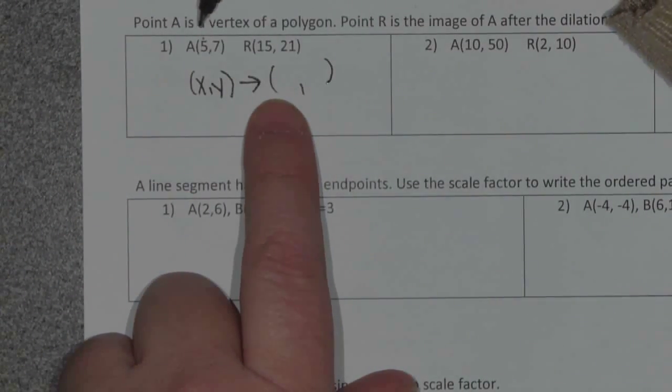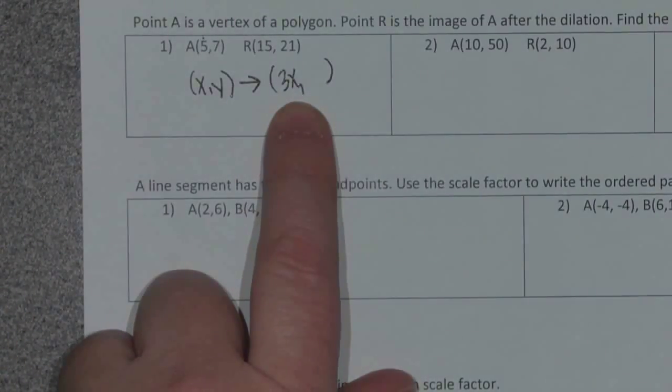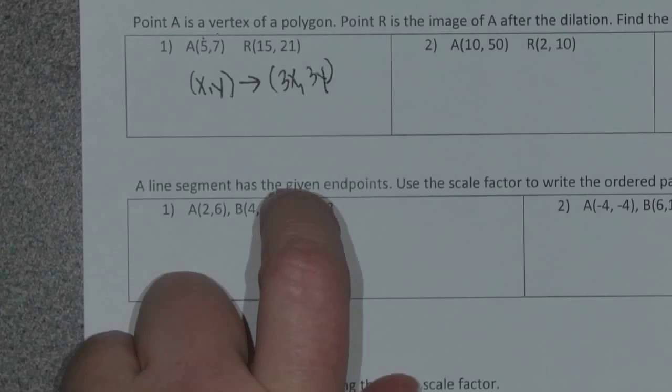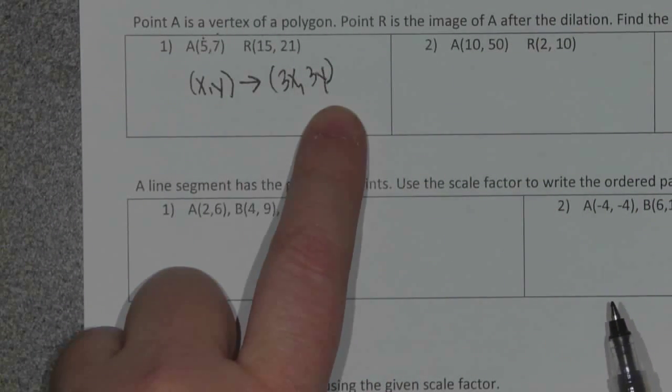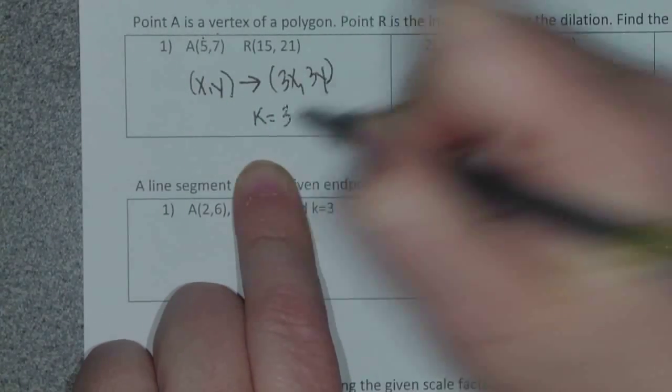So how did I get from 5 to 15? What did I multiply by? 3 times my x's. And how did I get from 7 to 21? 3. So 3 times my y's. So in this case, my scale factor was 3 on both of them. So I could write it as k equals 3.